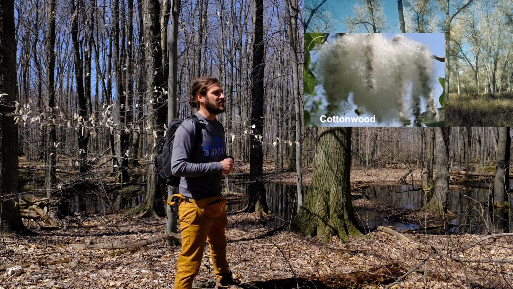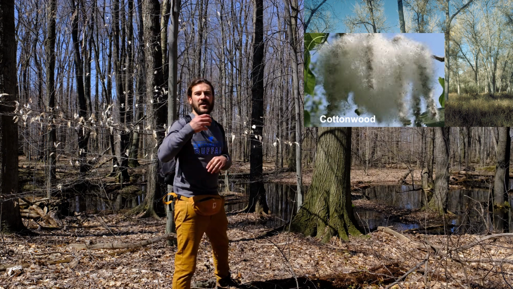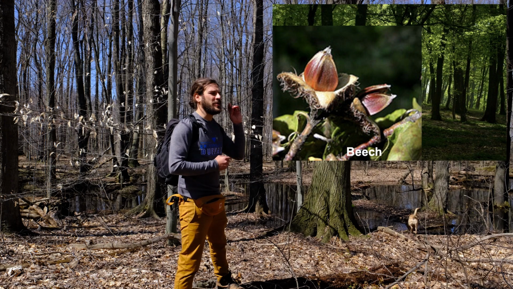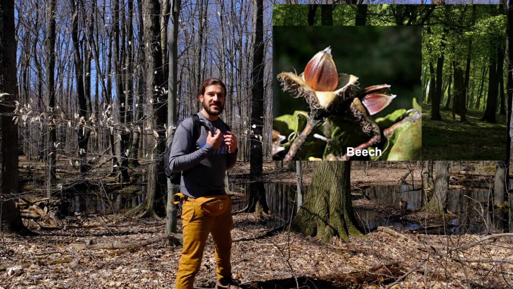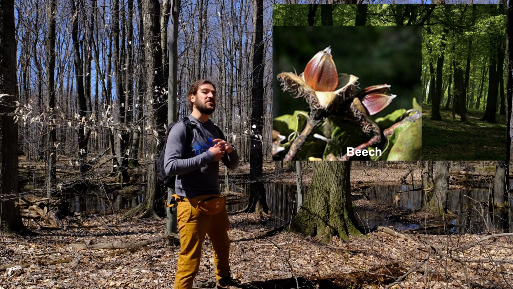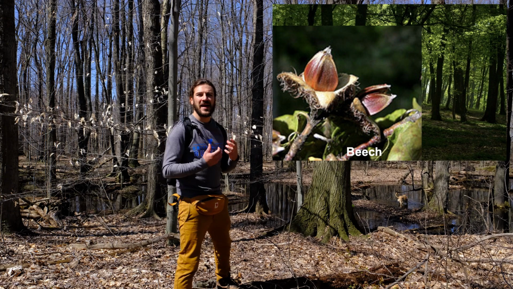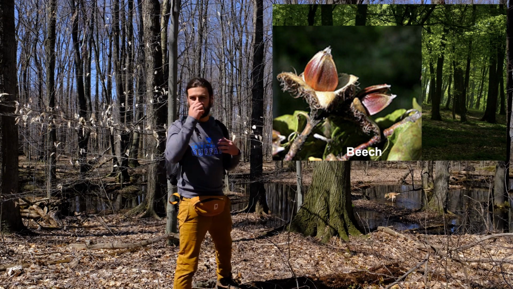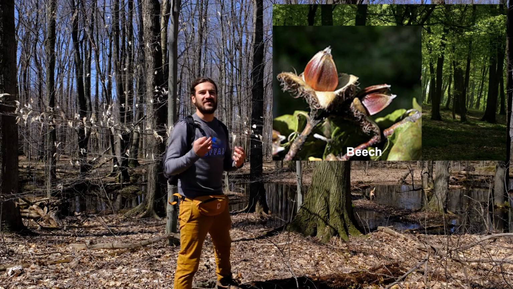Again, they only germinate in full sunlight. And then we have American beech seeds, we have oak acorns. Those seeds are larger. They don't disperse as far, but they are dispersed by mammals and other animals. So you see the differences in seed characteristics.